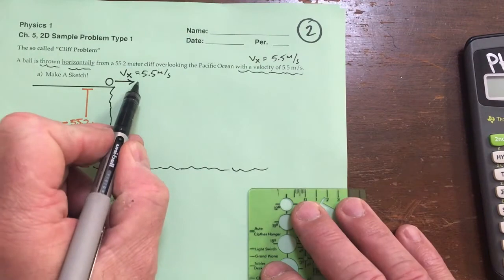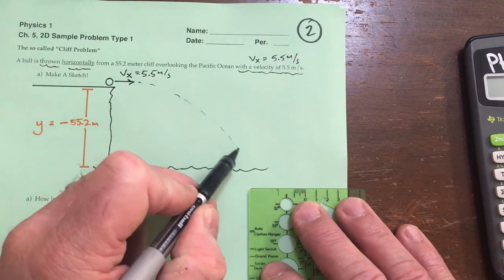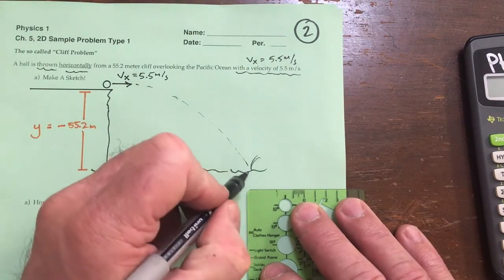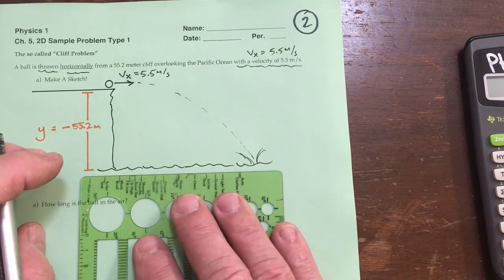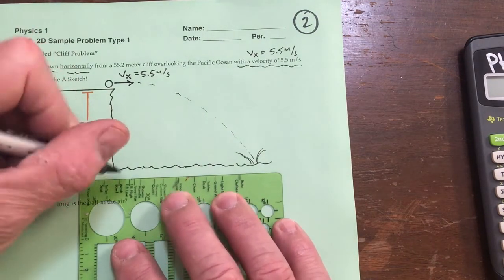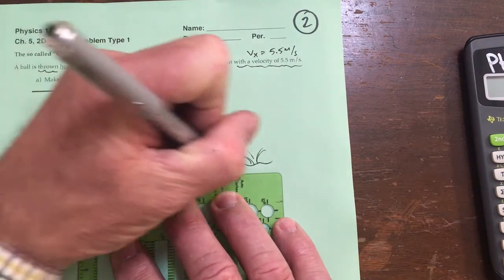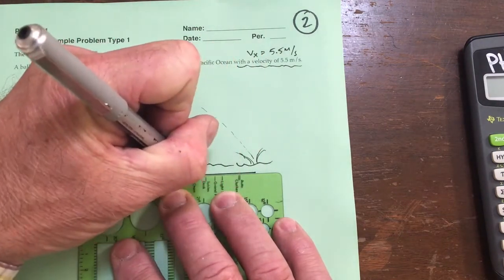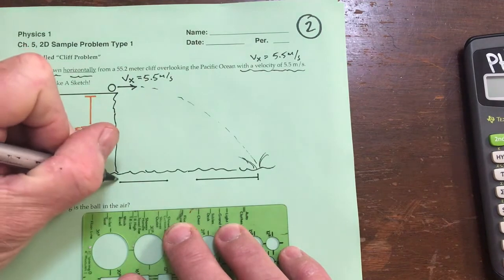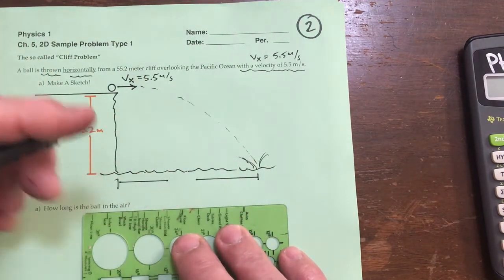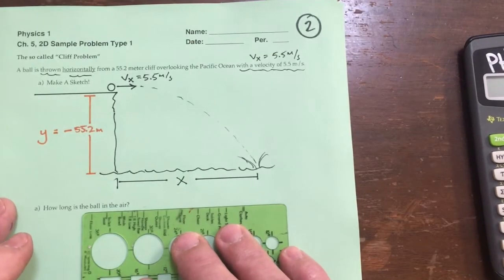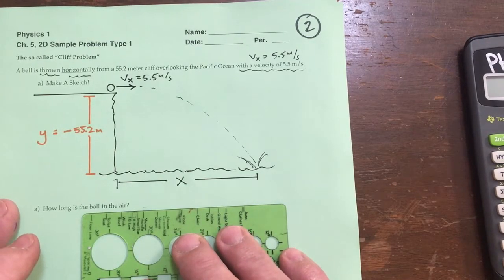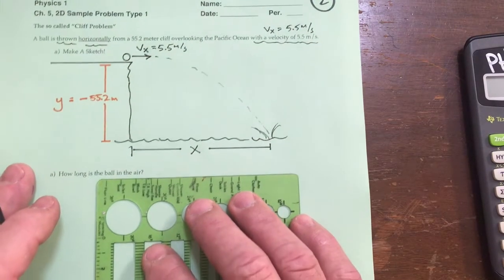The ball falls, and at some distance from the cliff, it splashes into the water. So the distance from the cliff we would call our horizontal displacement, and we're now calling horizontal displacements x. I think our sketch is good.